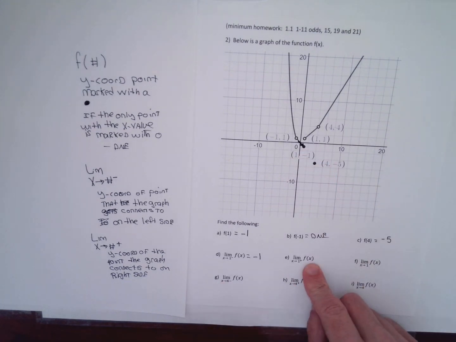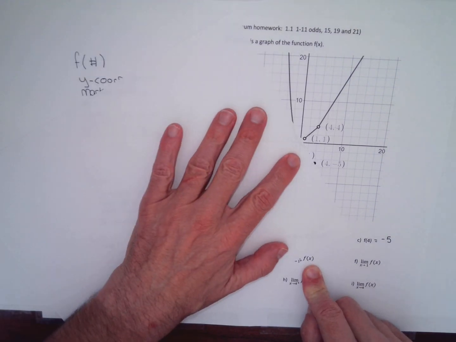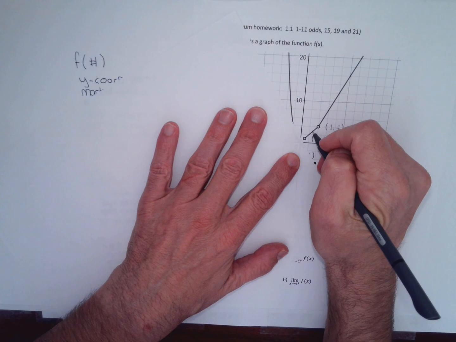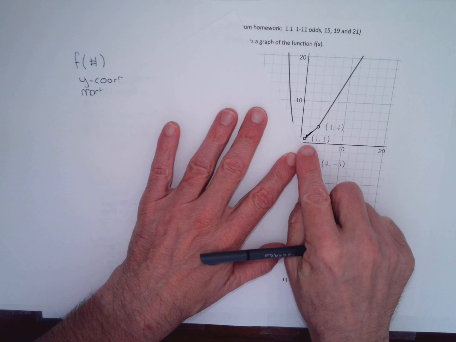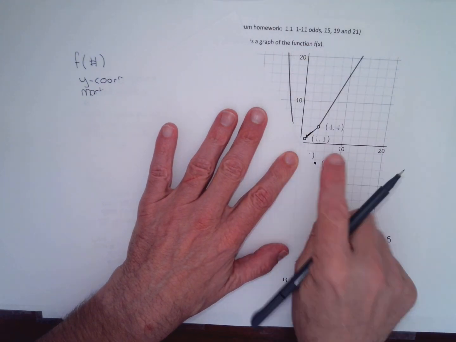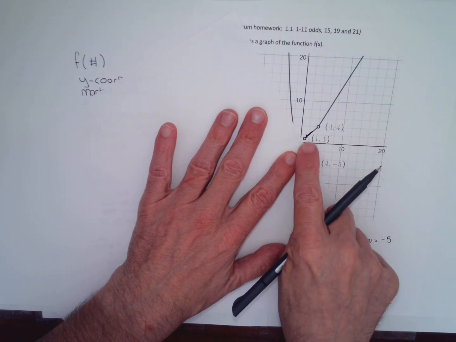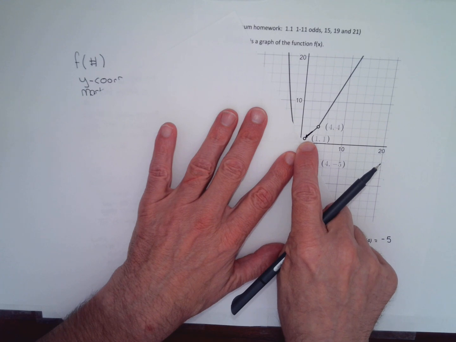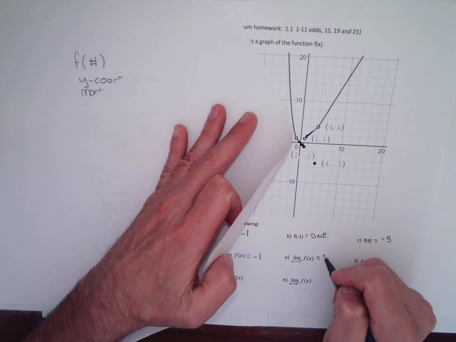For part E, I'm blocking out this part of the graph, and I'm looking at this portion right here. If I draw kind of a backwards arrow, I'm looking at the point that the graph connects to, to the right of 1. So the graph to the right of x equal 1 is shown on the screen right now, and that open circle is the point that has the x that I'm looking for, and I want the y. The y is going to be 1.